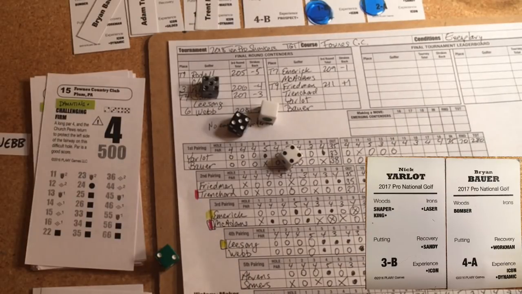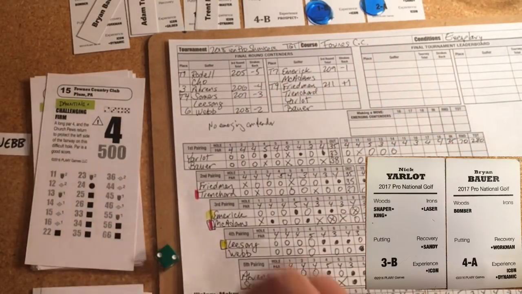Green 2, though, should make it a little bit better. He's not a master, so it's going to be an X difficult second putt for par.